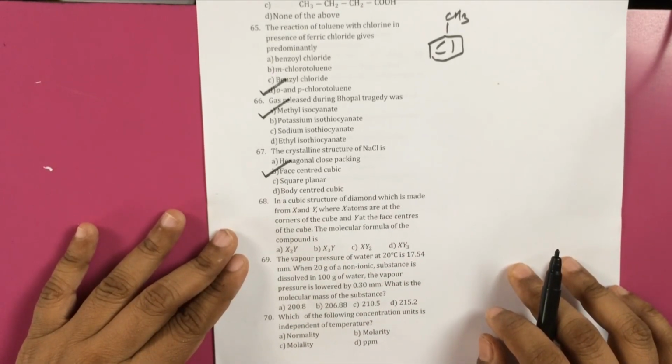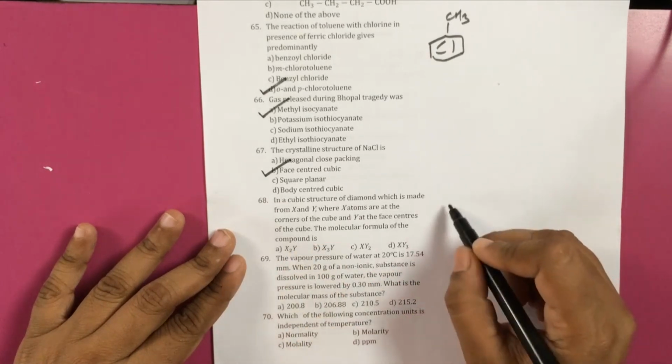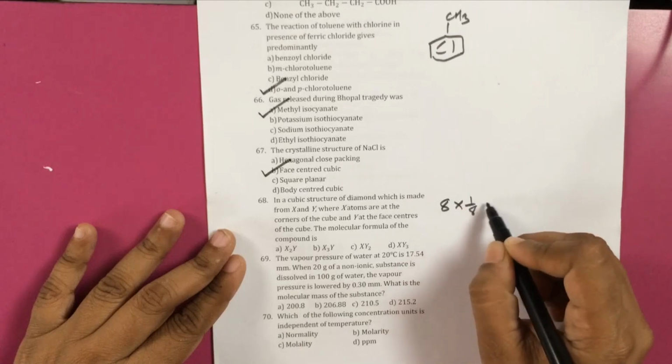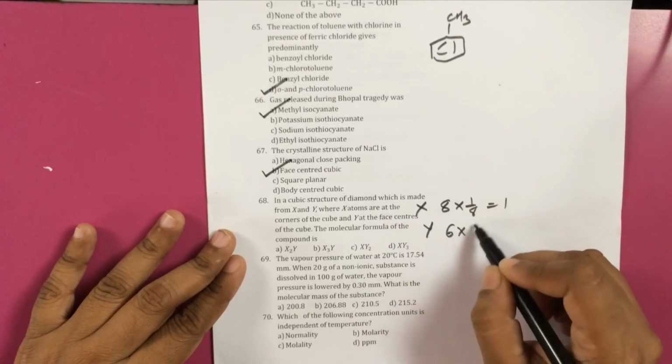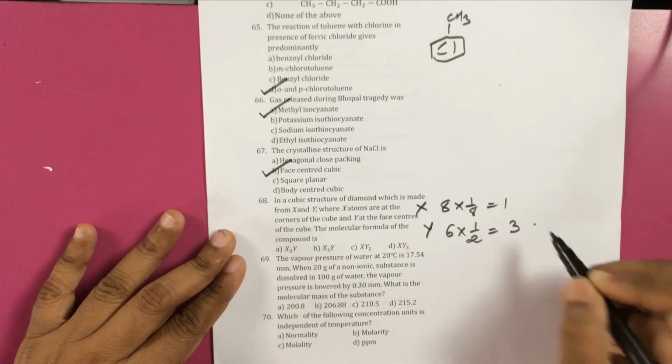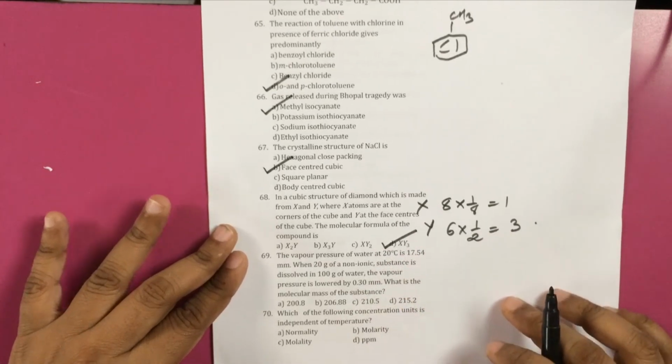Question number 68. The cubic structure of a compound made of X and Y, where X is present at the corners, so 8 into 1 by 8 equals 1. And Y is present at the face centers, 6 faces each contributing half, so 3. So the formula of the compound is XY3, option D.